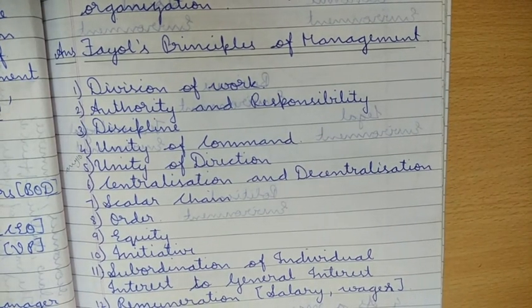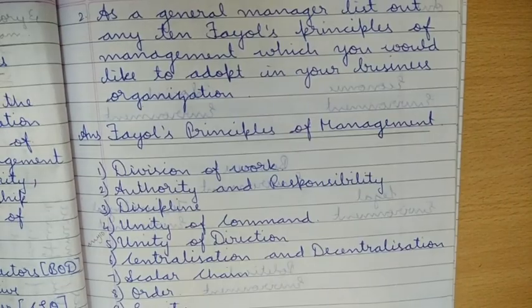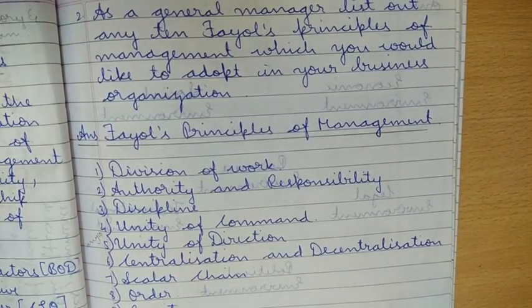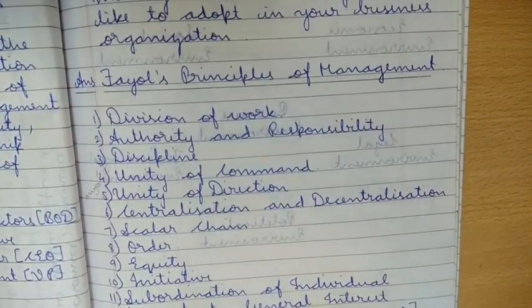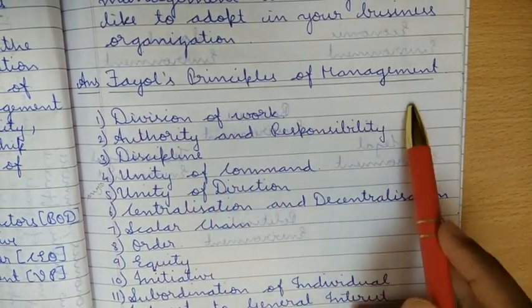The question says that if you are a general manager, what are the principles you would take from Fayol's principles? Fayol's principles are 14. Among that, you would take any 10. That only you have to write. Fayol's principles of management.